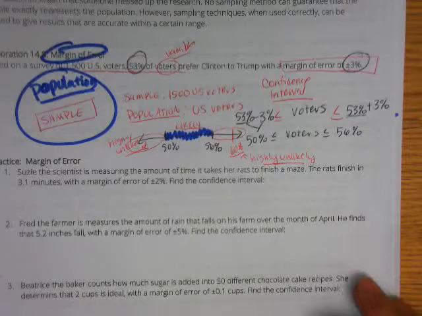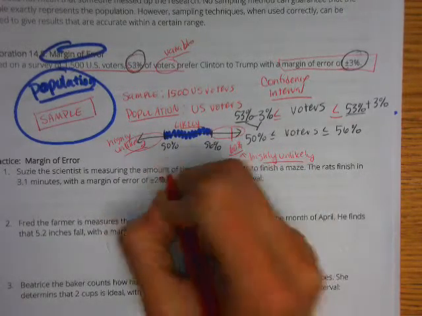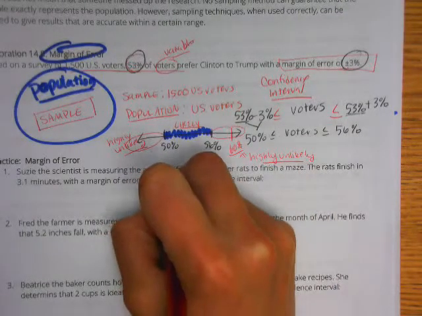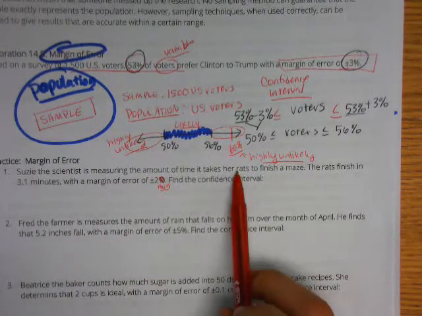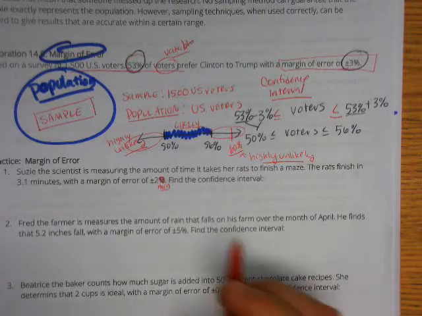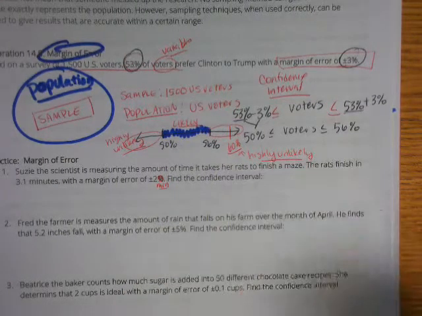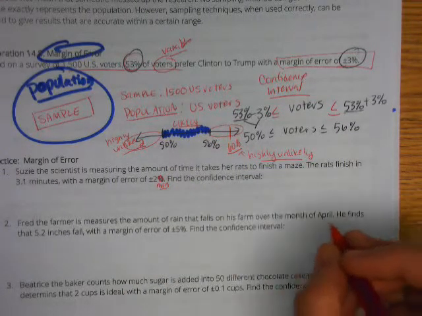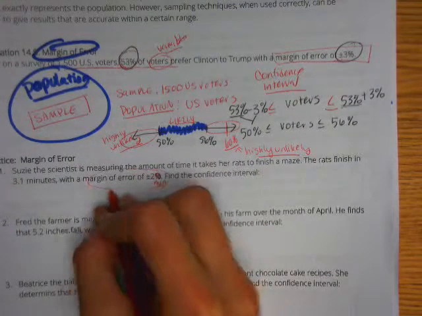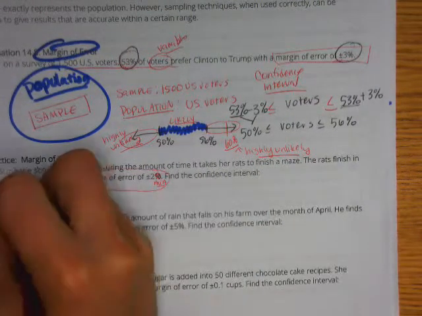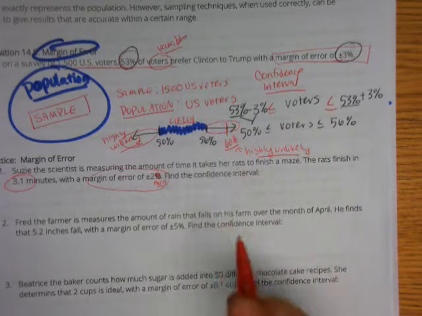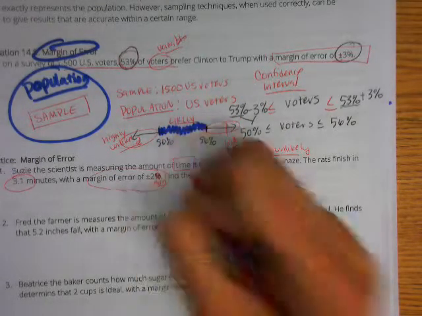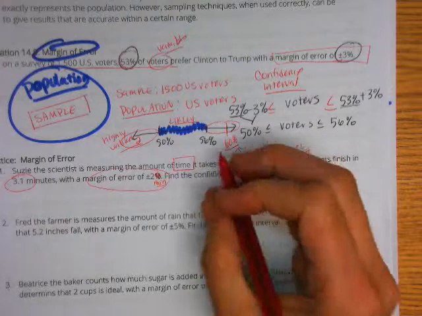Okay, so let me do one more practice problem. There's an error here. This percent should be minutes. So Susie the scientist is measuring the amount of time it takes her rats to finish a maze. The rats finish in 3.1 minutes with a margin of error of plus or minus 2 minutes. Find the confidence interval. So I see, here's my margin of error. I'm going to circle that. This will be my statistic that goes to the right and the left. And time here, that's your variable.